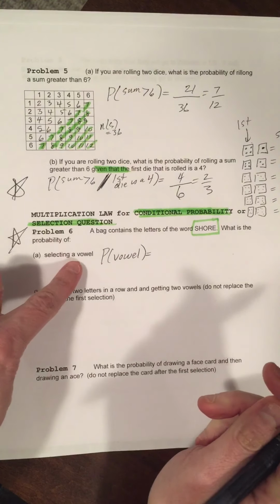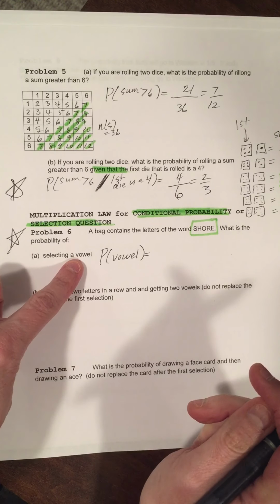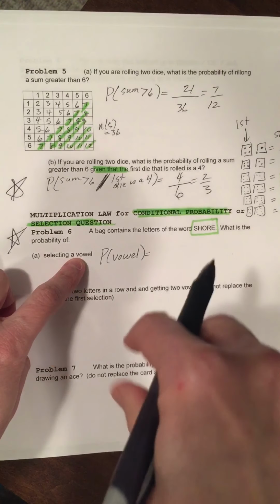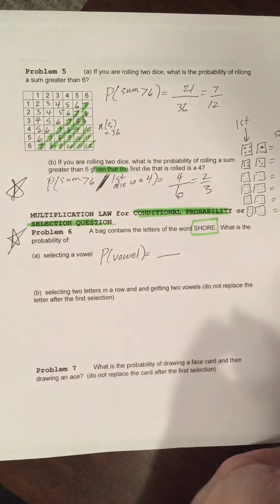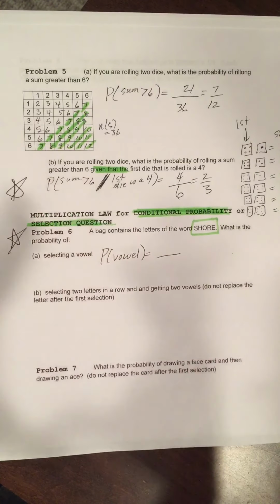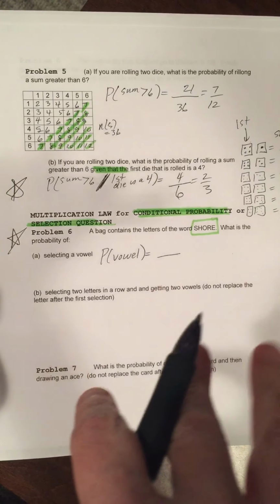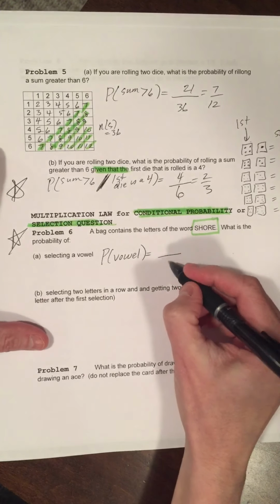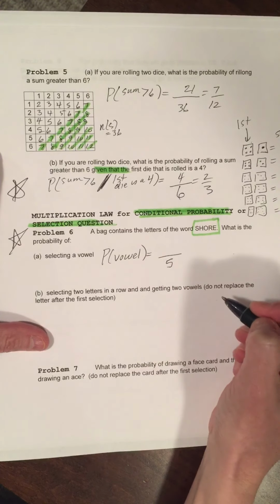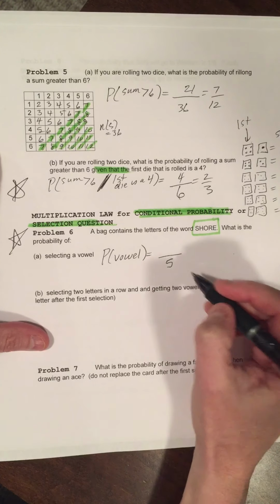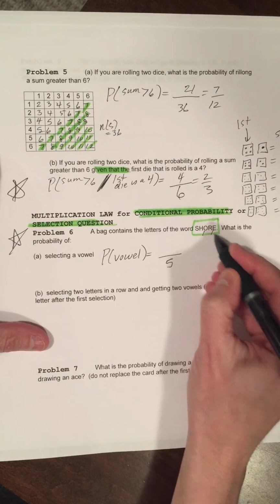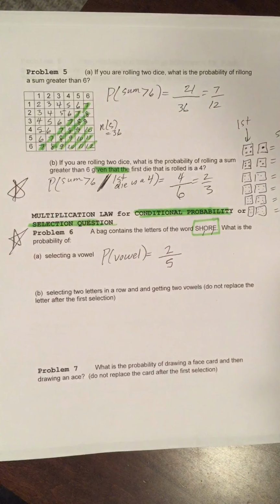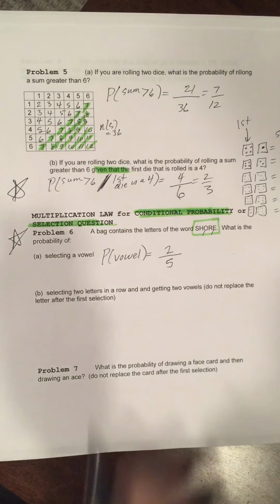Well, the assumption is when they were selecting a vowel that the hand is only going into the bag once. So letters are in the bag, hand goes in the bag, swish, swish, swish. How many letters do I feel in the bottom of the bag? That's my NS. How many of those letters are vowels? 2 of them. Nothing conditional about that. Okay, let's take a look at the next one.